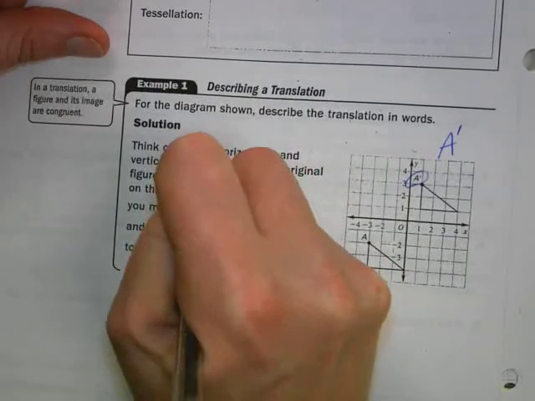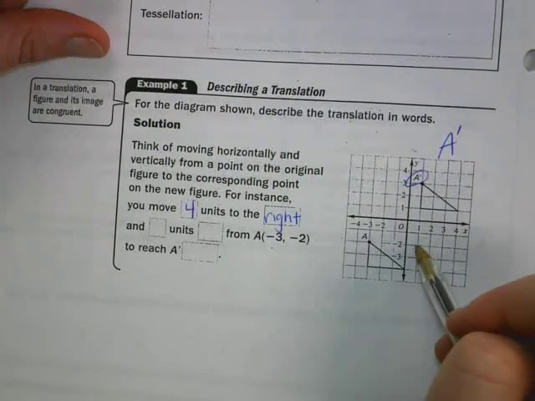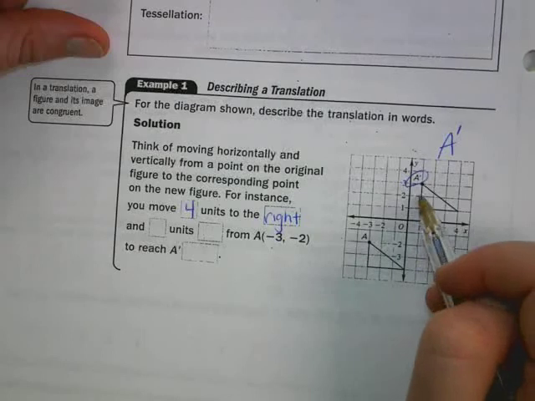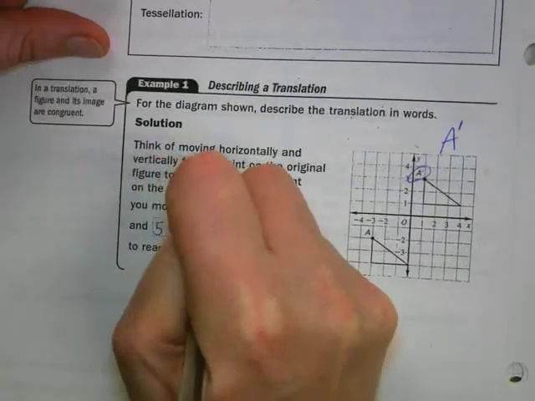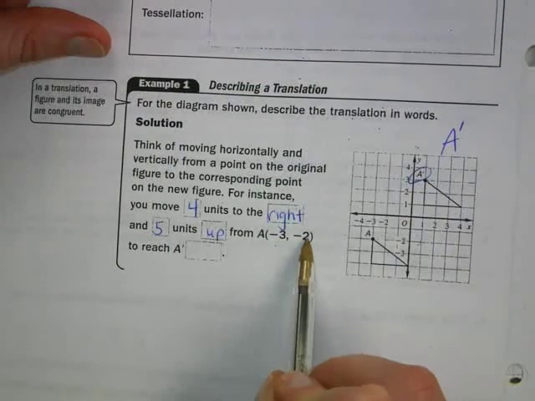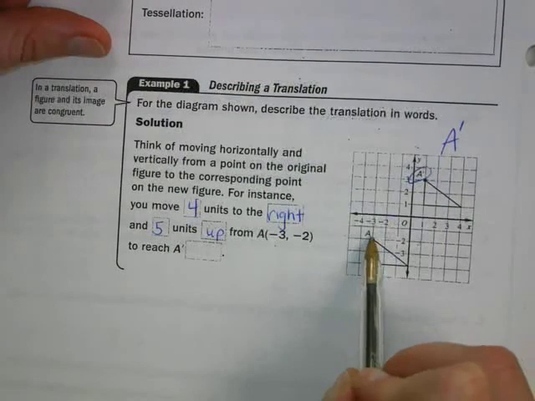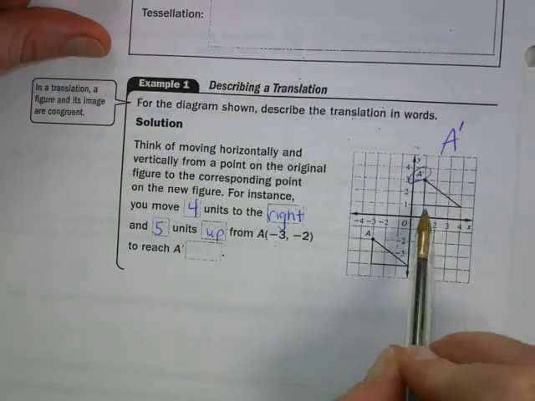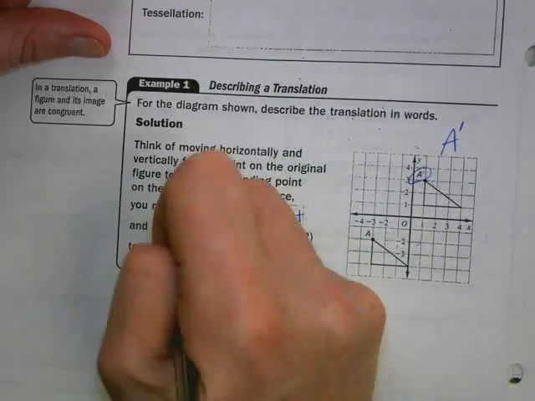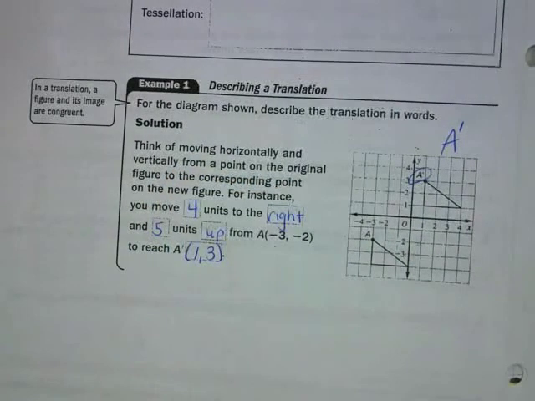We moved 4 units to the right. And then once we're here, we're pausing, and then we go up how many? 1, 2, 3, 4, 5. 5 units up. Our old point was -3, -2. Our new point is 1, 3. So that's just a description in words of what movement we just did there.